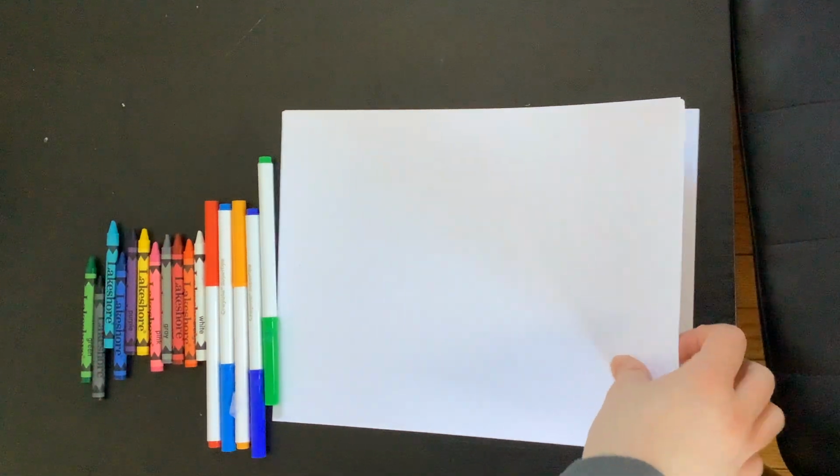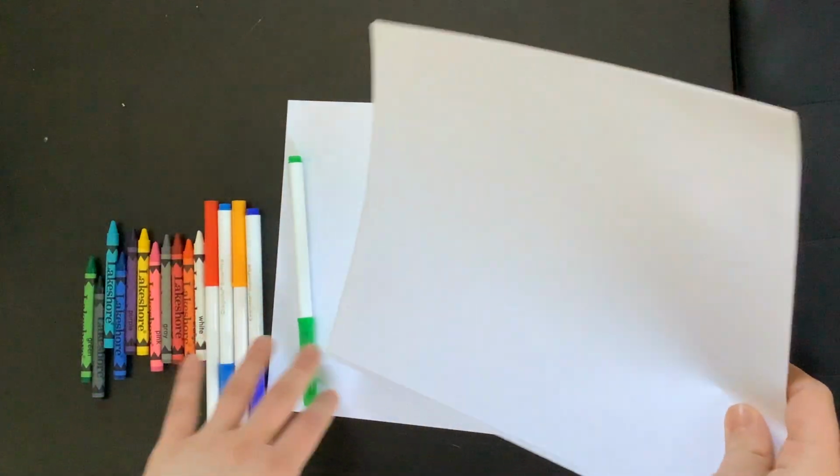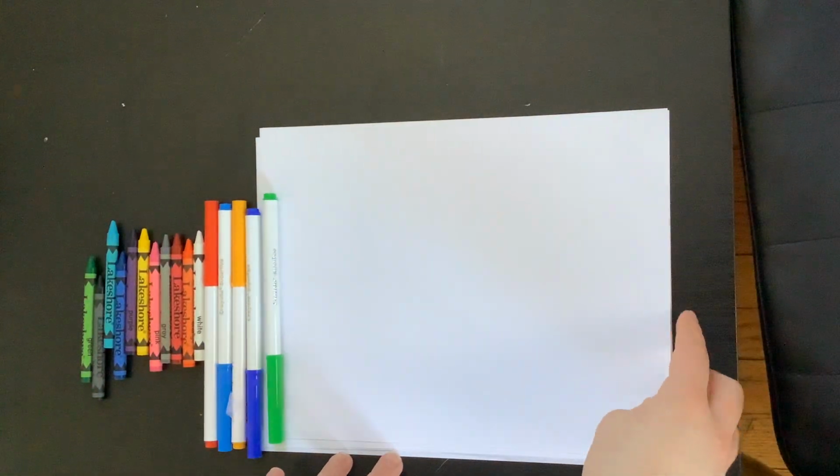So first, I just have some paper, so you can get any paper that you can write on. I just have some plain white paper here. And then next you're going to need something to write with. So I have a couple of markers and some crayons here. So you can get anything that you can write with: pens, pencils, crayons, markers, colored pencils, anything that you have.